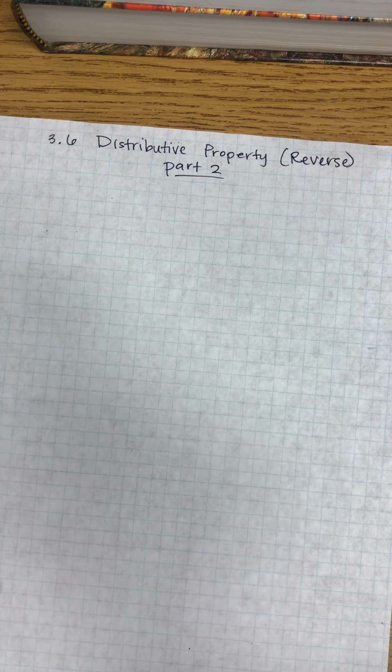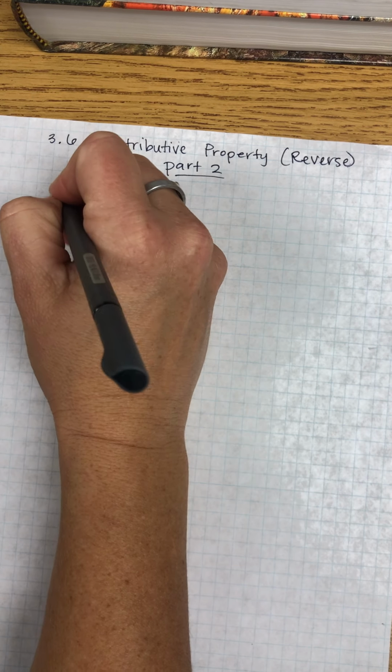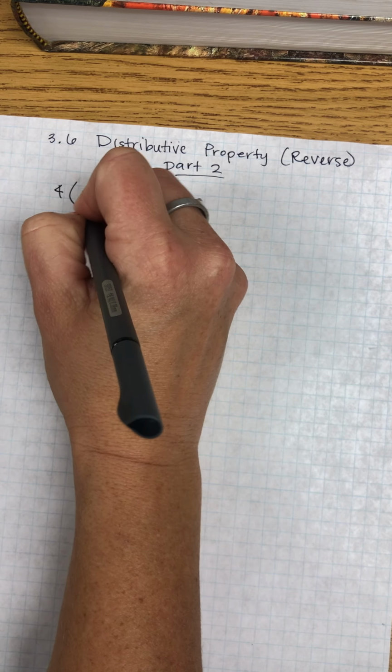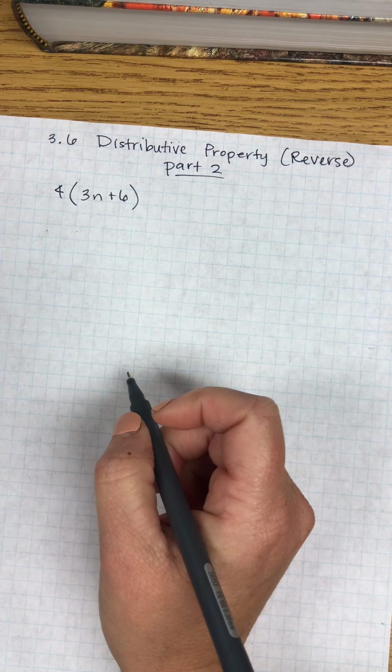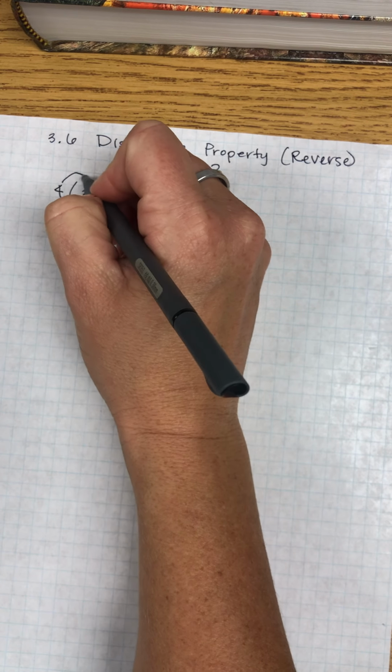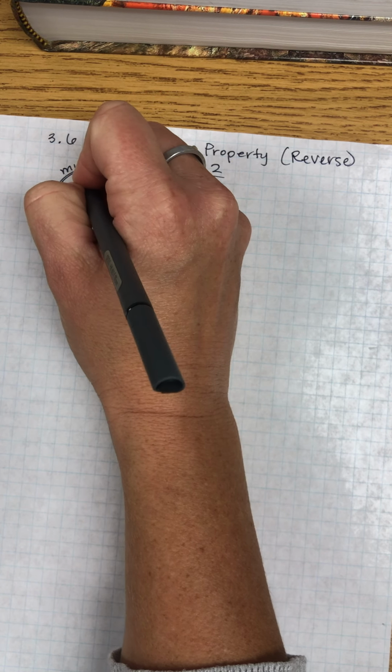So yesterday we started with a problem that looks similar to 4, 3n plus 6. And yesterday we talked about distributing that 4 to everything inside the parentheses through multiplication.